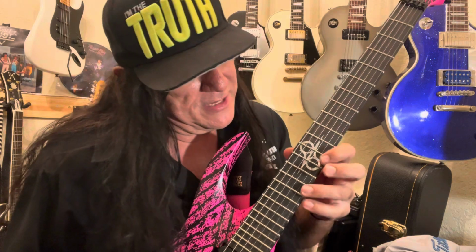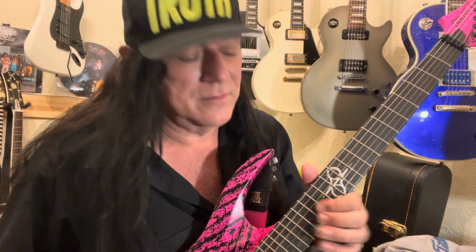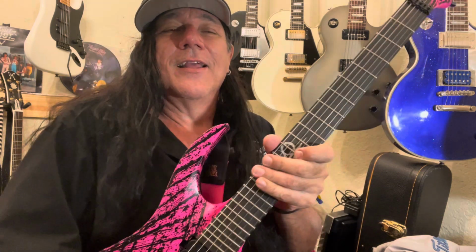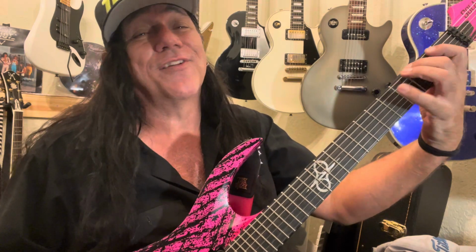Let's take a quick look at the E minor pentatonic scale. He's playing all the notes based off of the E minor pentatonic scale. And what is the E minor relative to in major? G major, just like George Lynch.